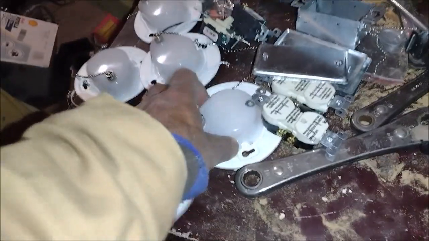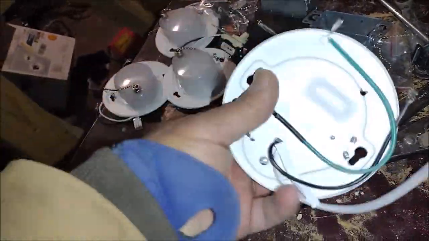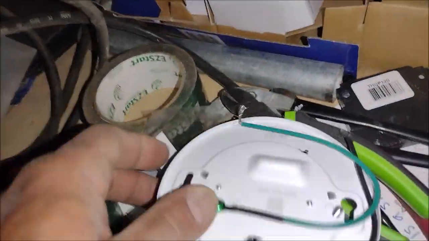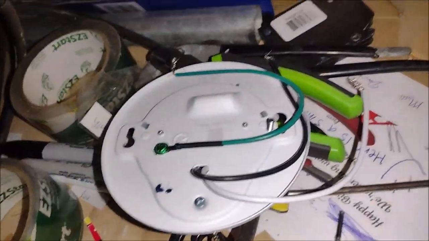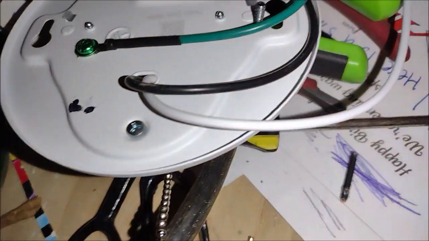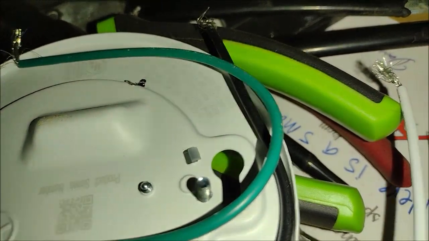But when you go to the light, when you connect the active element, which is that light, that is your active element. It has white, black, and green.